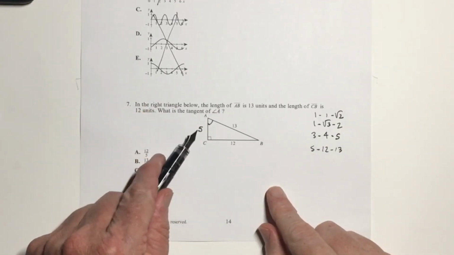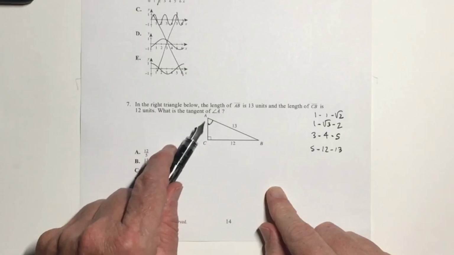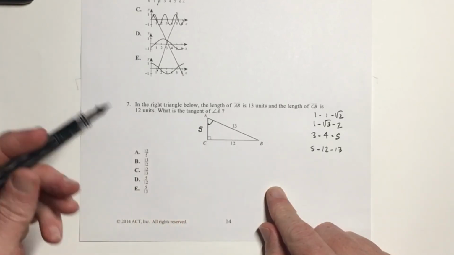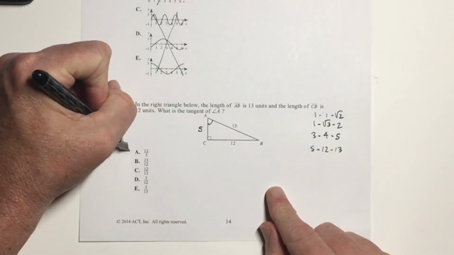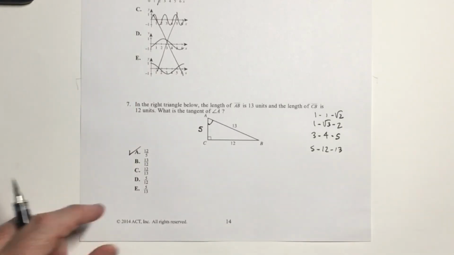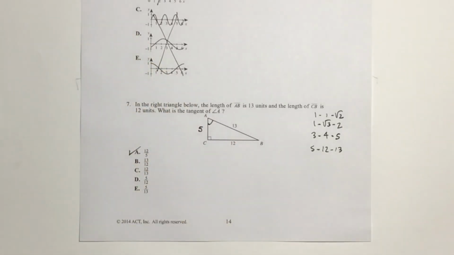So once I know this is 5, it's just a matter of, what's the tangent? Well, it's opposite over adjacent, or 12 over 5. Done. A. Okie dokie. Very good.